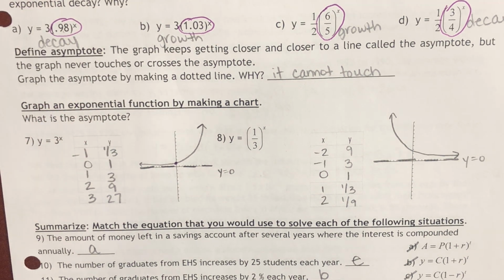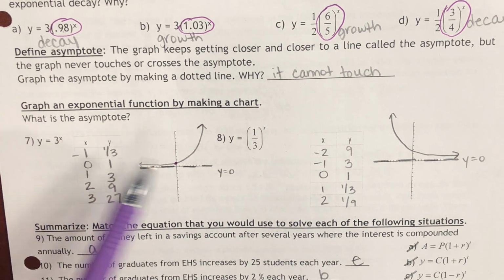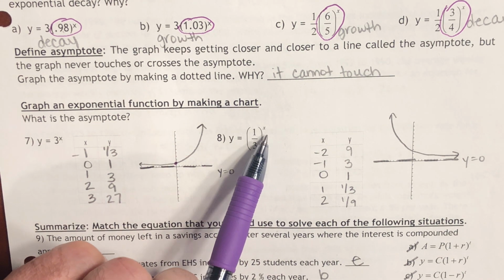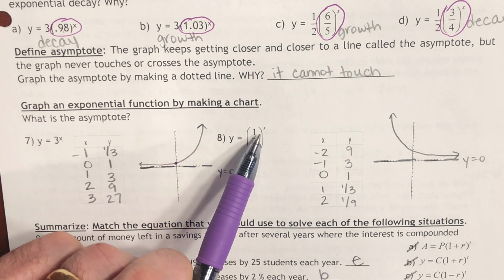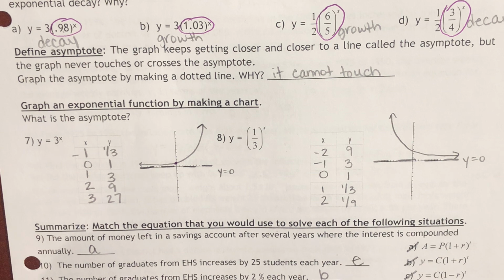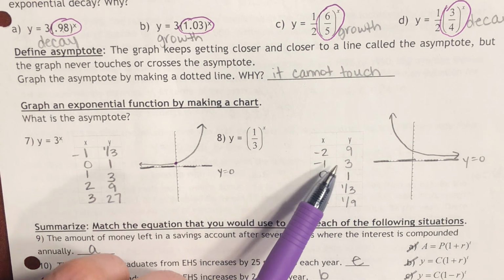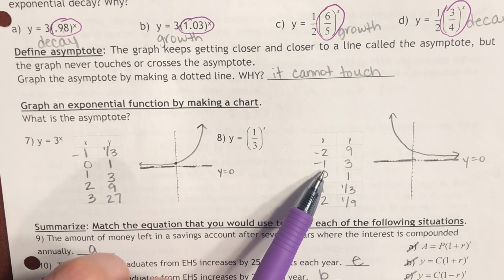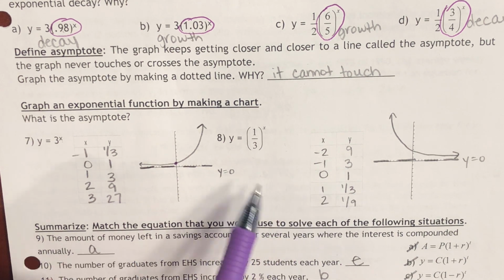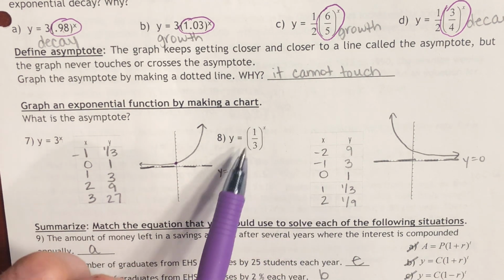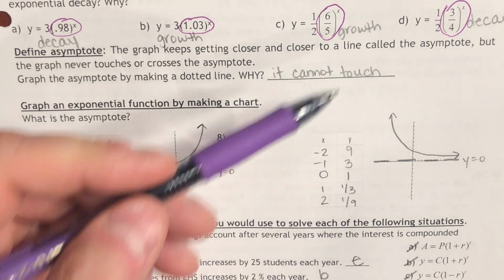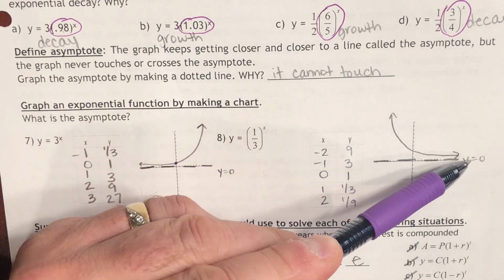Okay? And then y equals 1/3 raised to the x. So the base is 3 here. The base is 1/3. All right? So 1/3 raised to the -2 power is 9. 1/3 raised to the -1 power is 3. 1/3 raised to the 0 power is 1. 1/3 raised to the first is 1/3. 1/3 squared is 1/9. So this is illustrating decay.